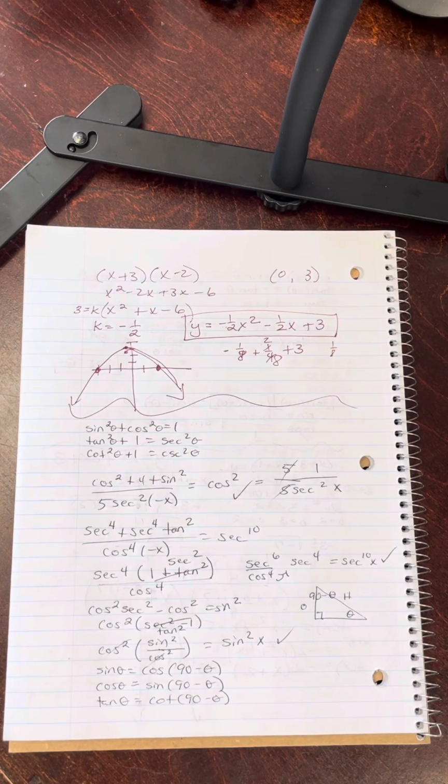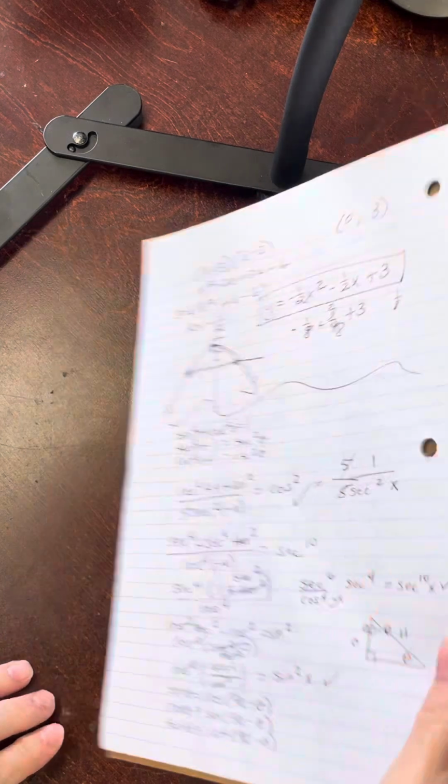And look for forms of the Pythagorean identity, these, that can be replaced. And then replace tangent, cotangent, secant, and cosecant with their equivalent sine and cosine. So in general, you always want to get your equations down to the basic sine or cosine in order to simplify them.